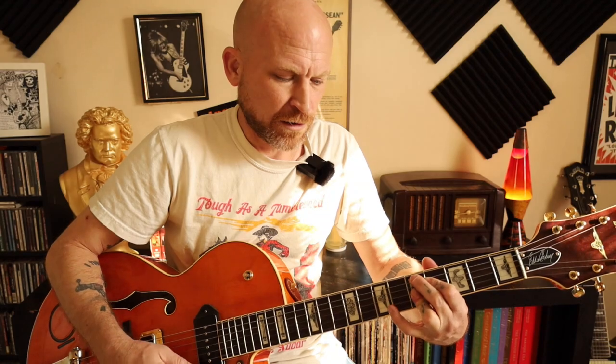And we play that as a dominant 7. Here's your flat 7 sound. And we add in a 9 and a 13. And then it resolves onto the G again.